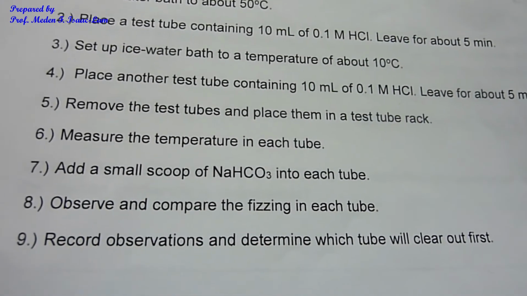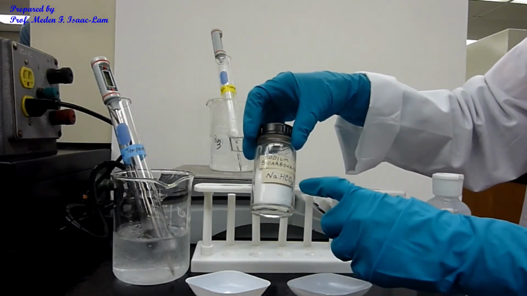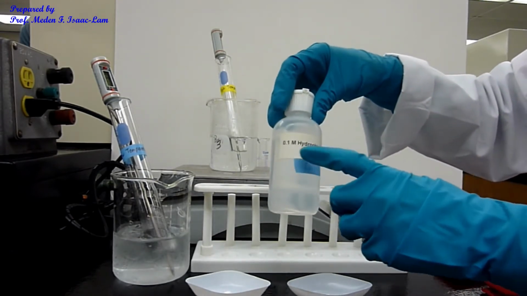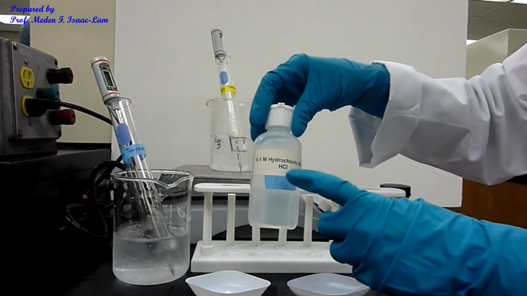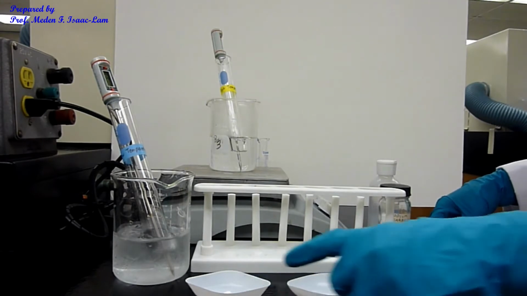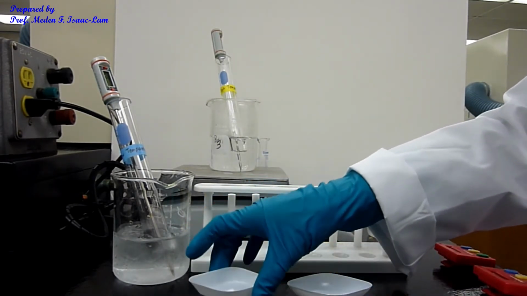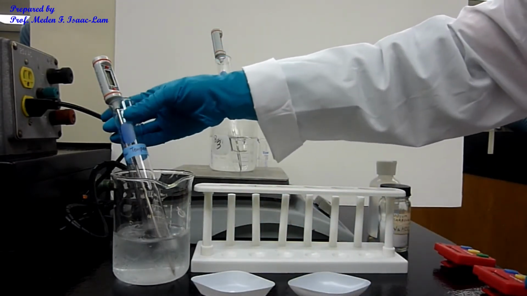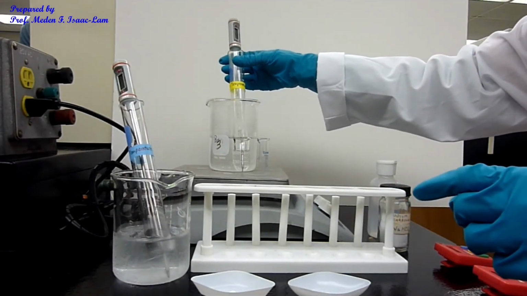Again, we're going to time it. I have the sodium bicarbonate, NaHCO3, and I also have the hydrochloric acid, 0.1 molar. And I also have a small amount of sodium bicarbonate in the weighing boat. And then I have in here the low temperature. And then I have this on the hot plate.